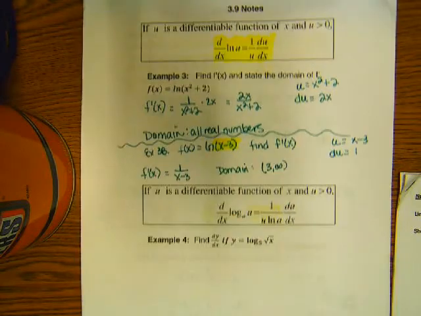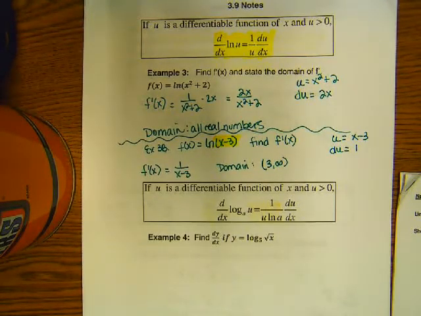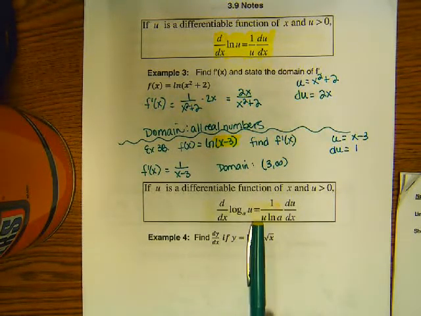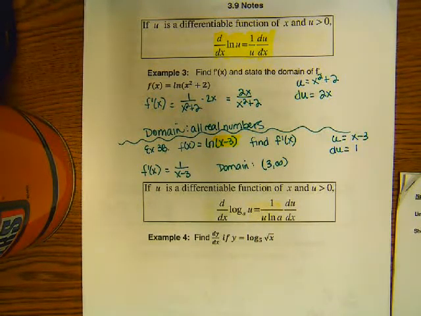Alright, let's take a look at log. Here's the deal, guys. I would memorize the first two on the first page. I wouldn't even bother memorizing this one. You hardly ever see it, and you can use change of base to do it. Okay, so I'm going to show you why this works using change of base. I will derive it for you on a little piece of paper.